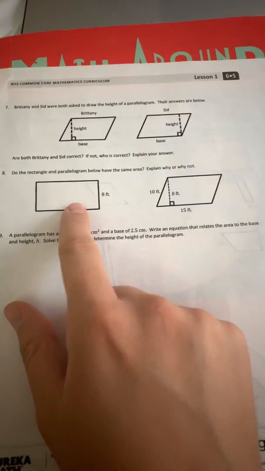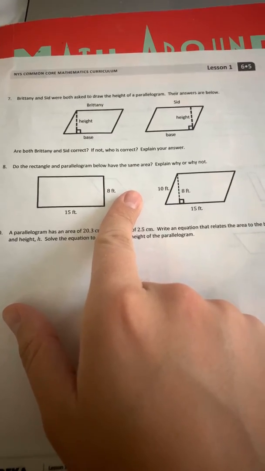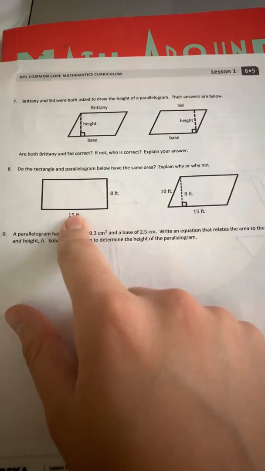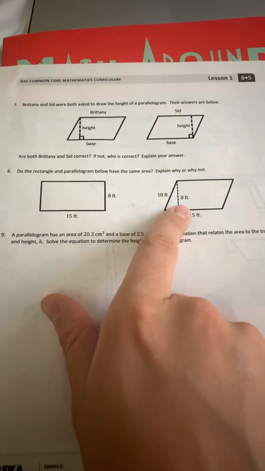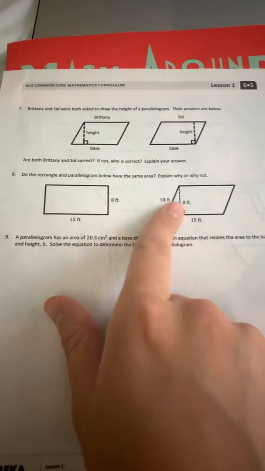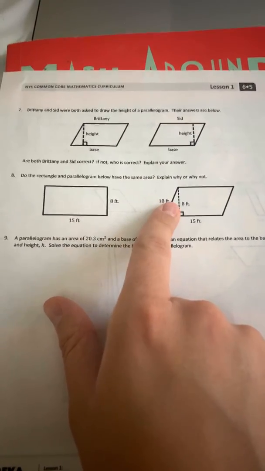Number 8, do the rectangle and the parallelogram below have the same area? You're going to try to find the area for this one, which is length times width. And you're going to try to do the same for this one, base times height. If they come out the same, let me know and explain why.